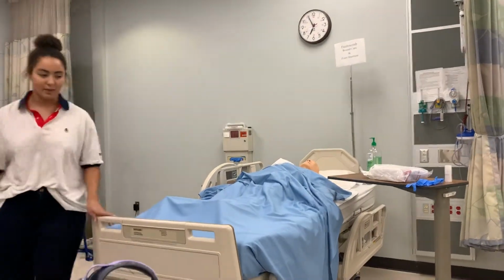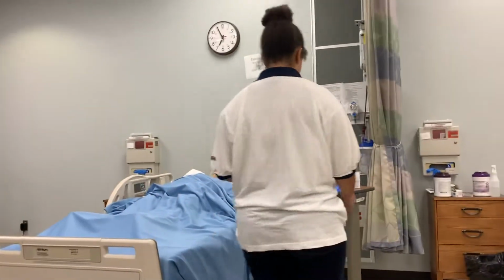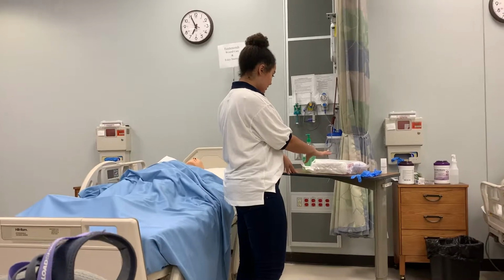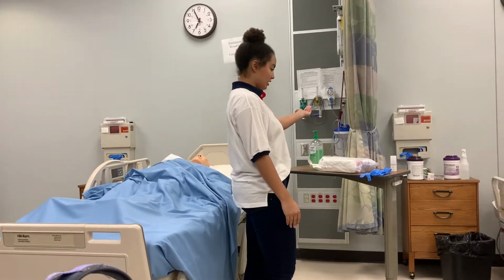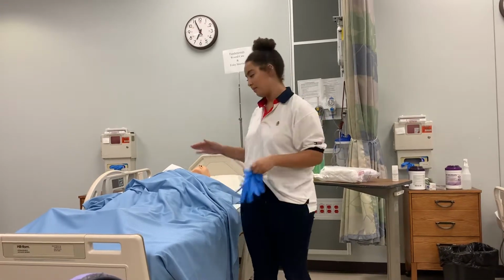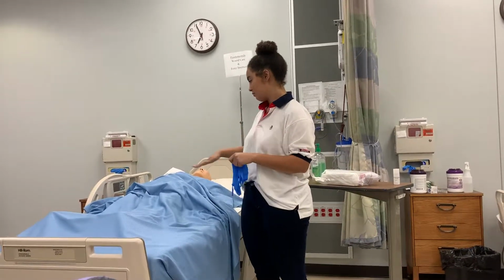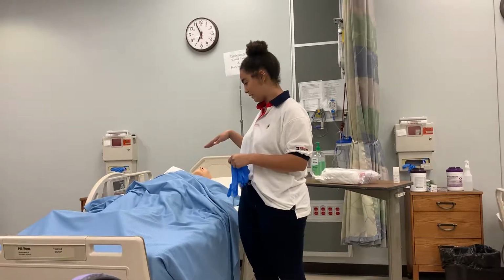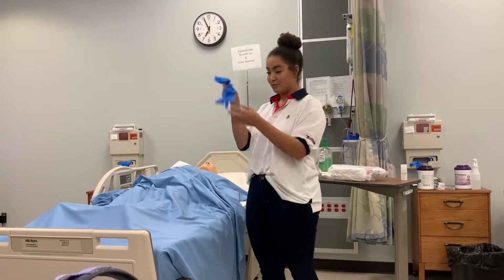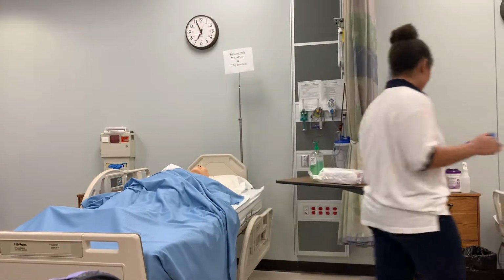All right, so I raised my bed to the appropriate height. I have a sanitized workstation with my sterile kit, my hand hygiene here, and this pair of gloves I'm going to provide pericare to his area with, which I will throw away.